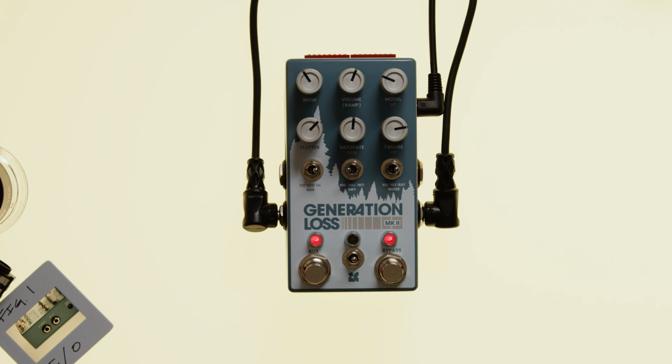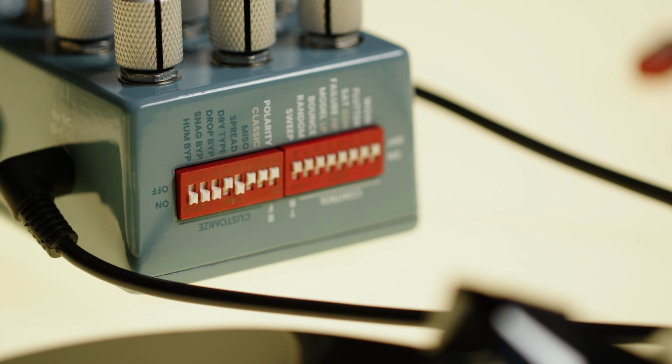The rest of Generation Loss's dip switches are for configuring external control or internal modulation, but that's beyond the scope of this video. Try experimenting with various combinations of these dip switches. It's fun.